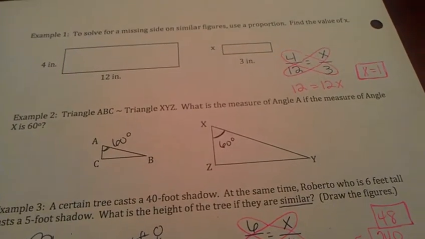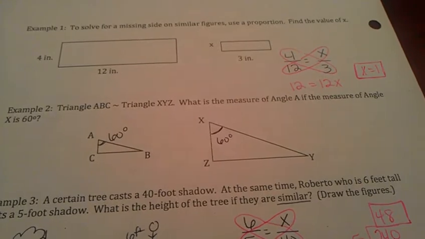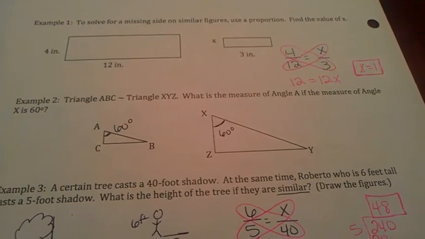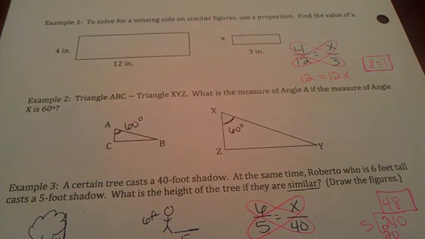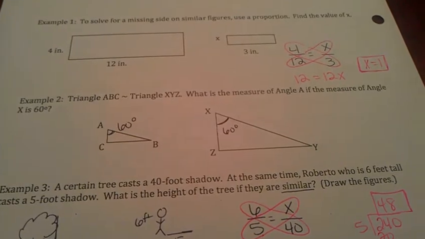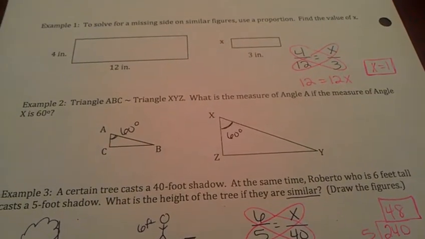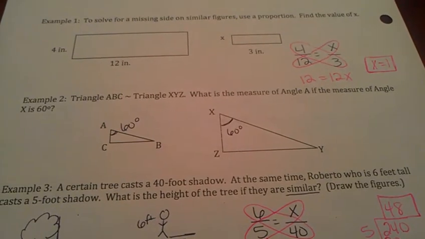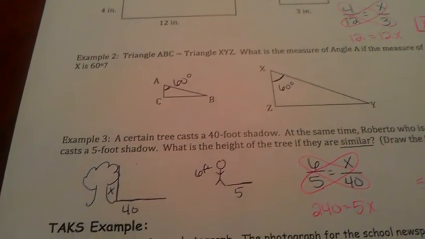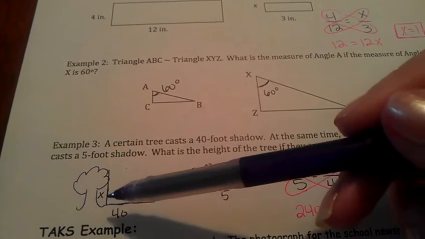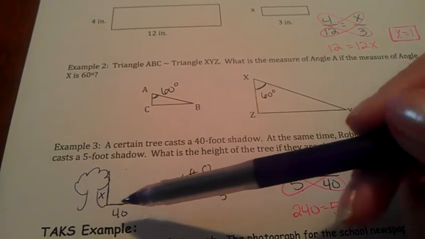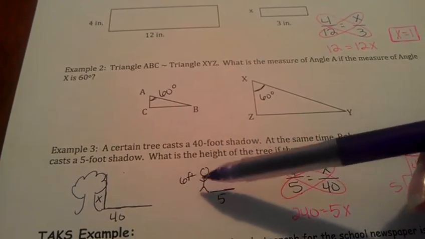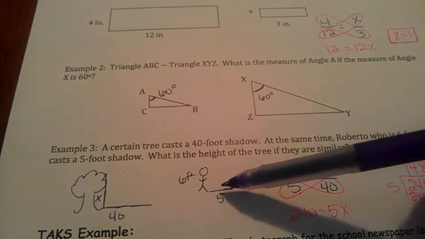Okay, a certain tree cast a 40-foot shadow. At the same time, Roberto, who is 6 feet tall, cast a 5-foot shadow. So we're looking at shadows versus the height of objects. What is the height of the tree if they are similar? So draw the figures. I've got my figures drawn over here. I've got the height of a tree versus its 40-foot shadow. The height of a person, Roberto, versus his 5-foot shadow.